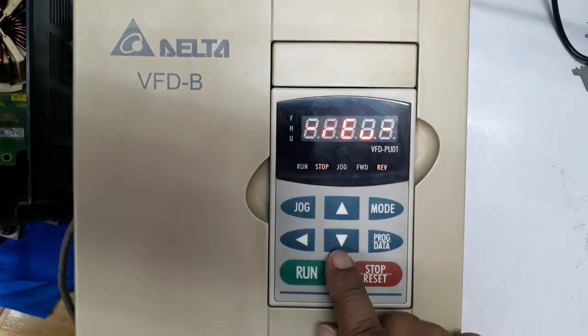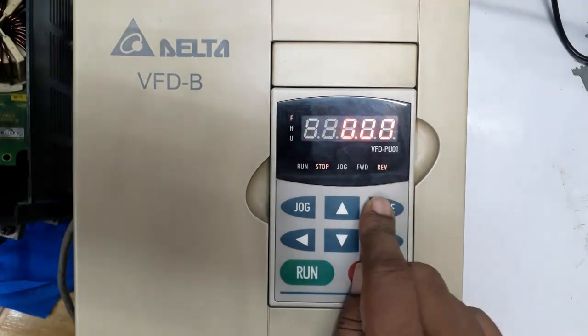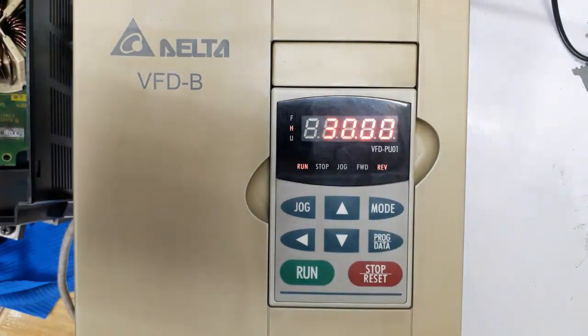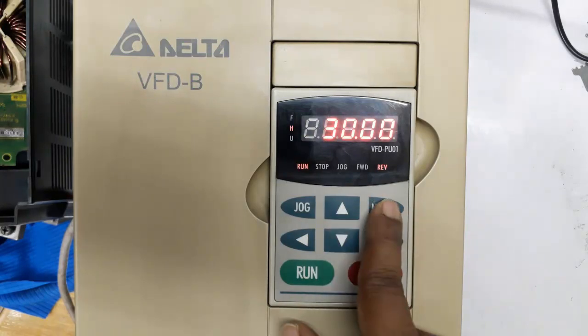By the mode button we can change between forward or reverse and run accordingly. Actually, one-way rotation rather than forward and reverse rotation is required in pumps, knitting machines, and other applications.